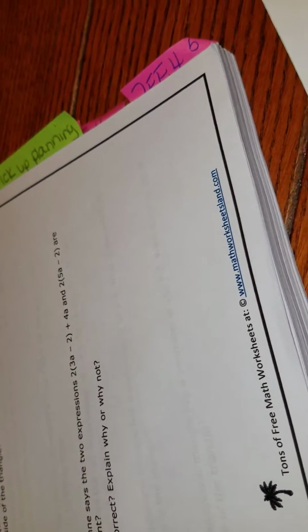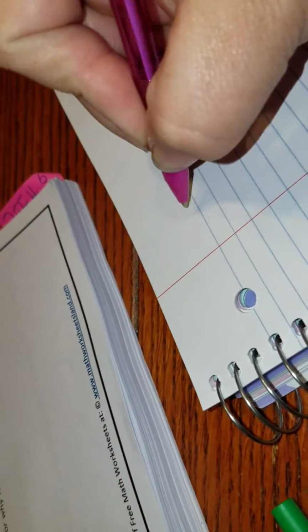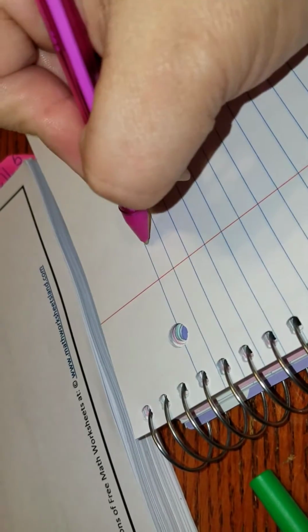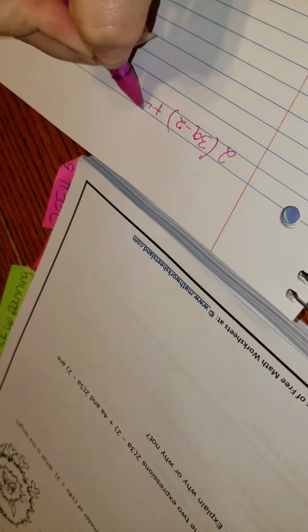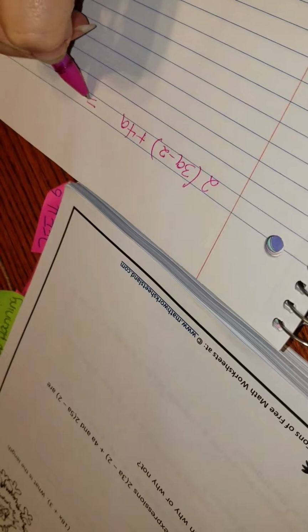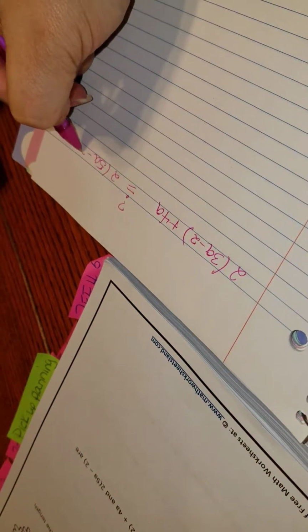So let's see here. We have 2 times, it's kind of hard to write and see what I'm doing at the same time. 2 times 3a minus 2 plus 4a. And we want to know, is that equal to 2 times 5a minus 2? So I don't know about you, but I see distributive property on both sides.